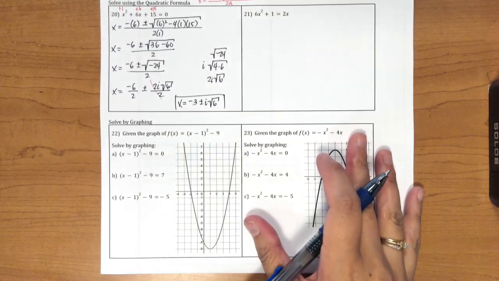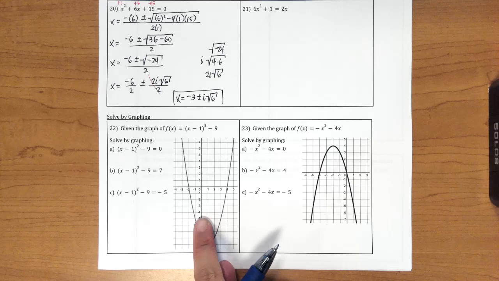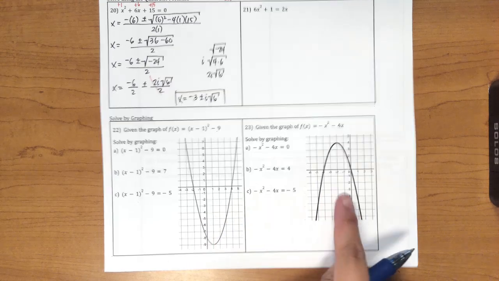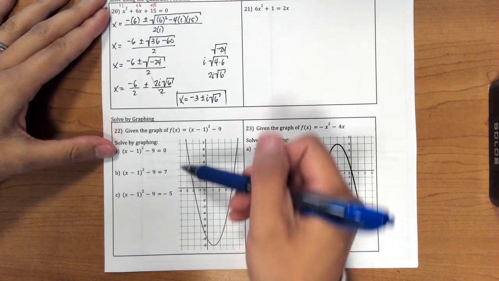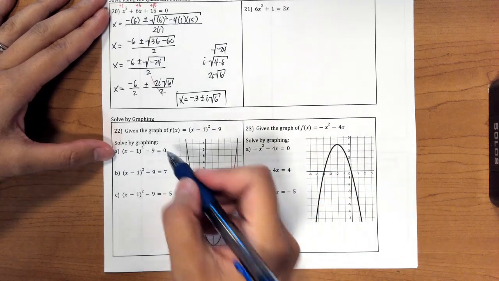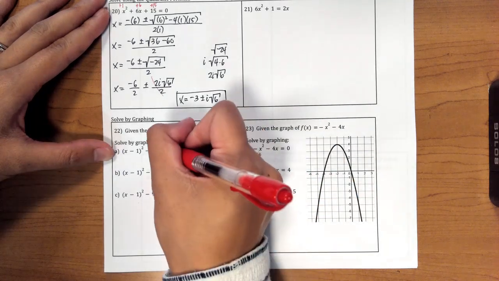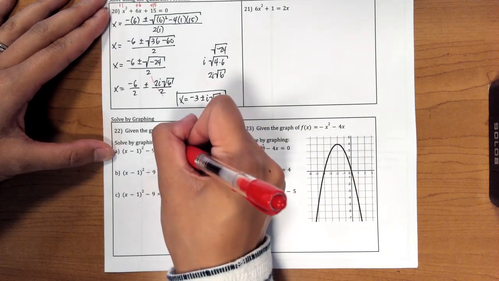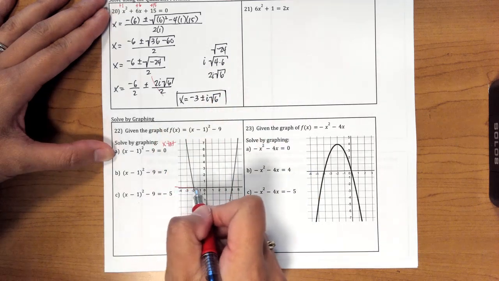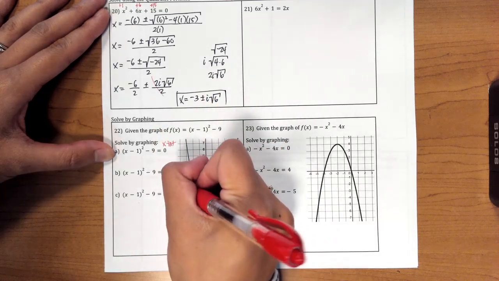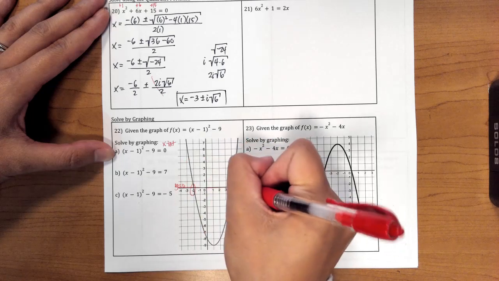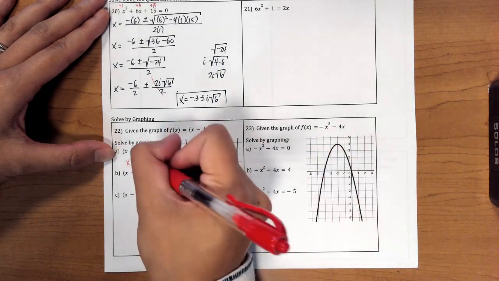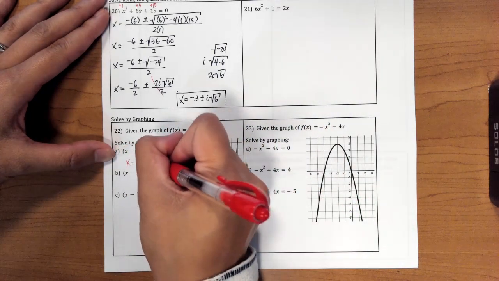Okay, let's keep going. This is going to look a little different than your paper, but I fixed it, and you guys will try 23. So here's our graph. If it equals 0, anything equal to 0 is x-intercepts, because this is where y equals 0. X equals negative 2 and 4.